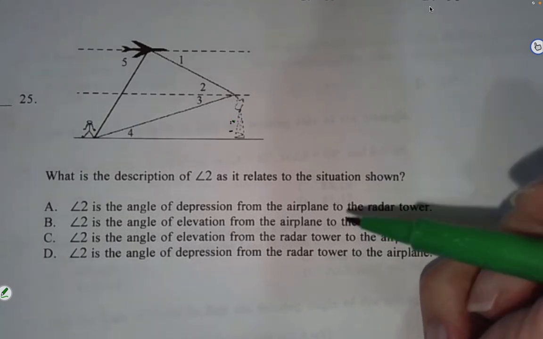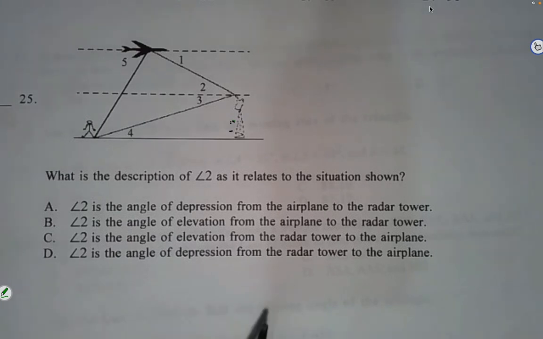So it's the angle of elevation from the tower to the airplane. So your answer is C.